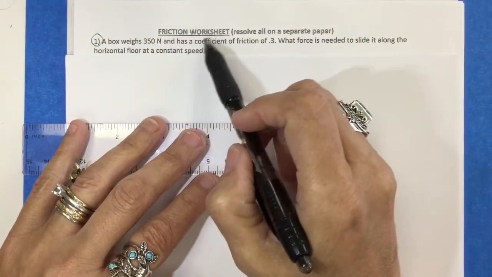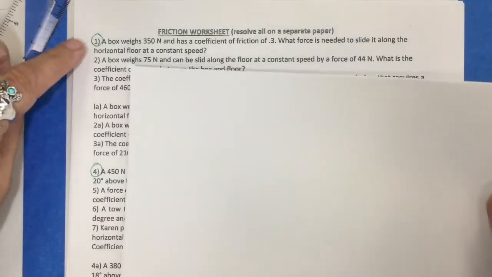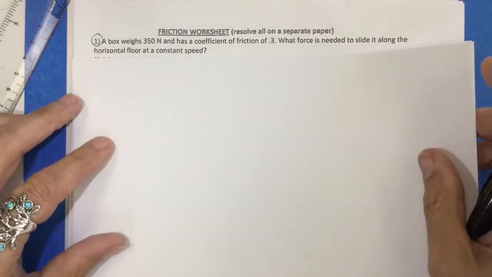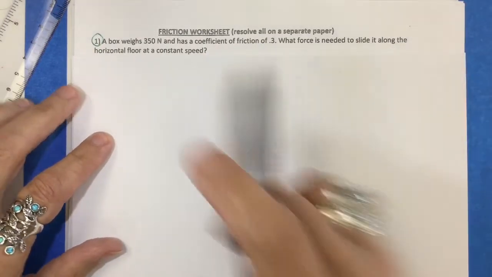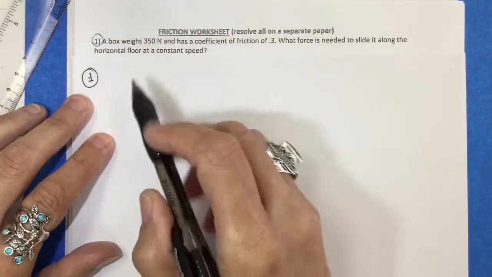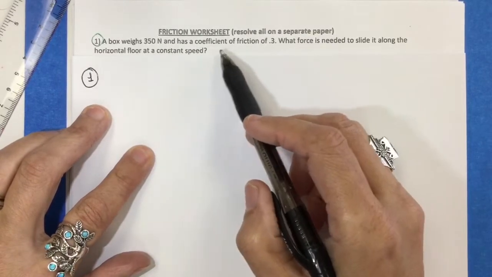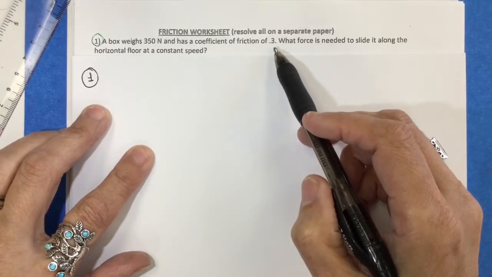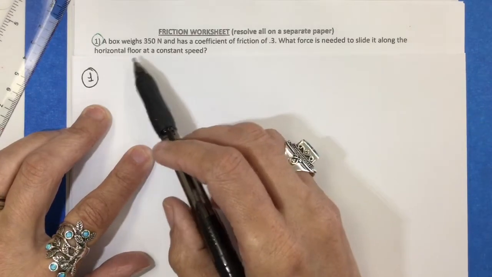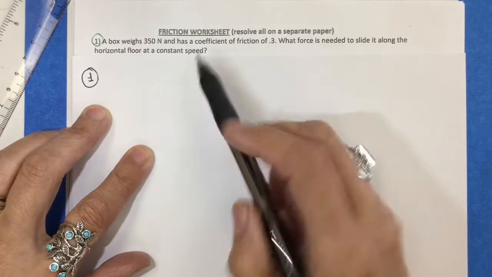This is the friction practice problems. I'm going to solve problem number 1 and problem number 4. So, problem number 1. A box weighs 350 newtons and has a coefficient of friction of 0.3. What force is needed to slide along the horizontal floor at a constant speed?